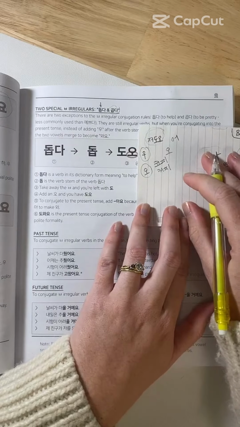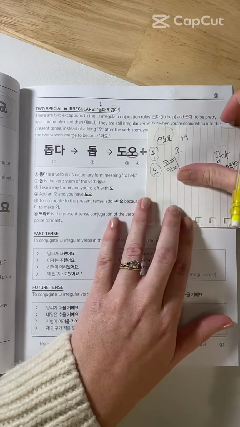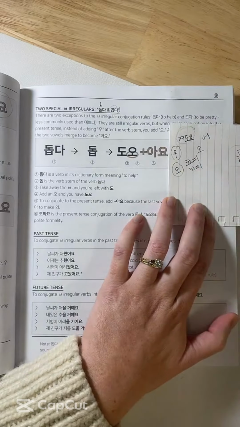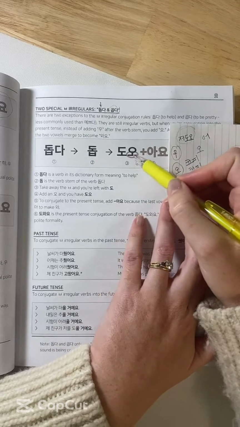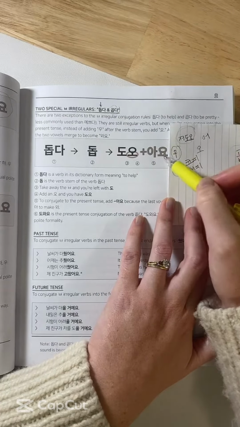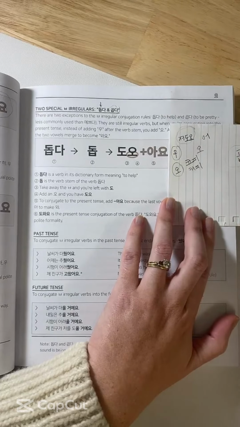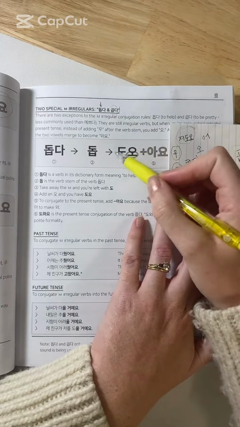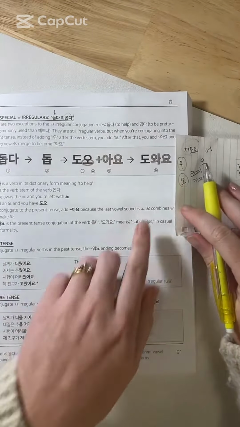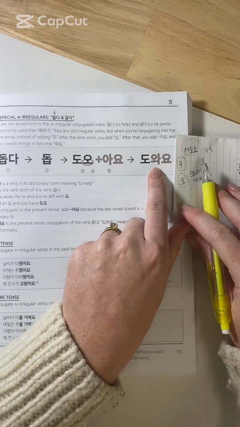더. And now when this is conjugated into the present tense, because of this o sound, we now attach 아요. This comes from the present tense conjugation rules, where if a verb stem ends in o or a, we attach 아요, and if it's anything else, you add 어요. So now we've got a different present tense conjugation as well, and it becomes 도와요.